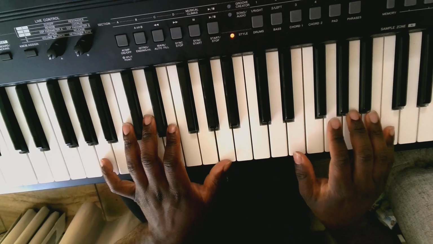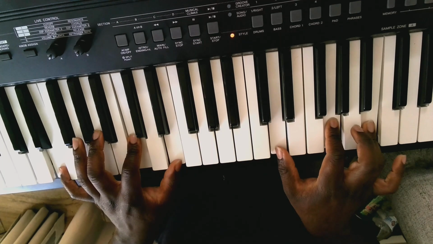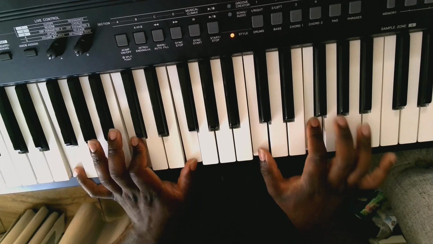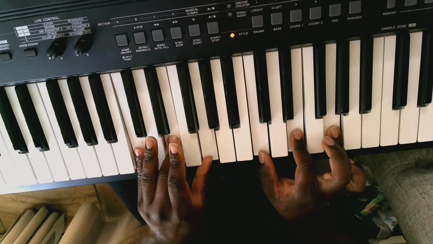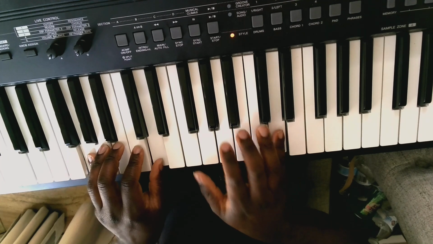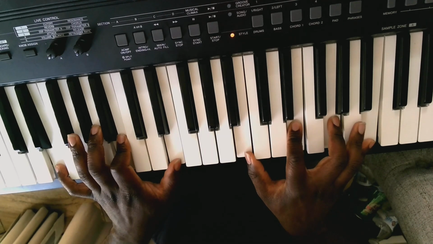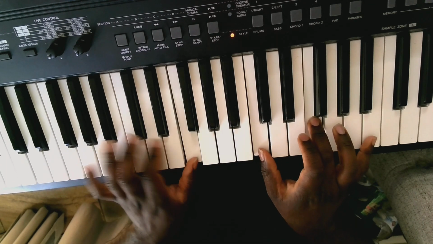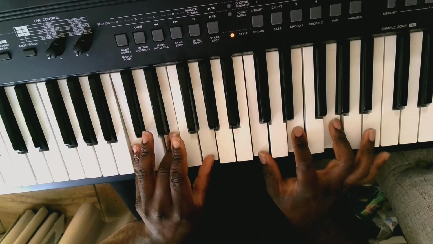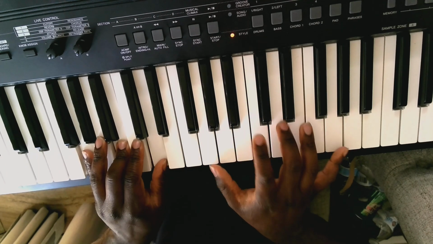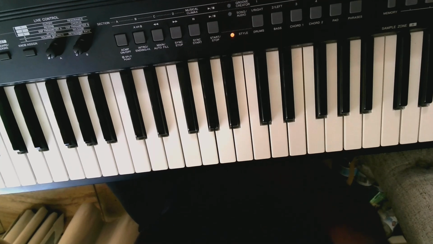Look, you guys know this song, right? So make sure to practice this in every key.